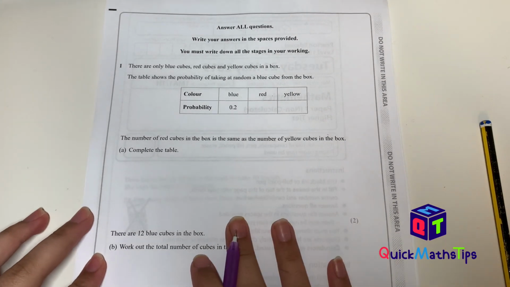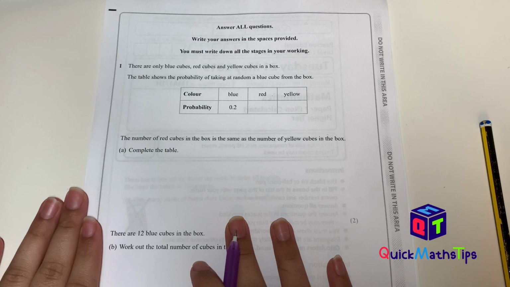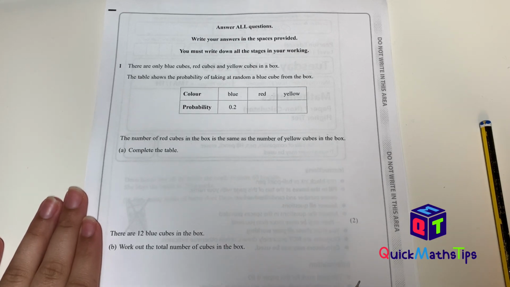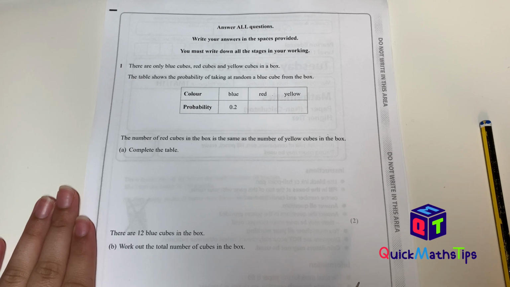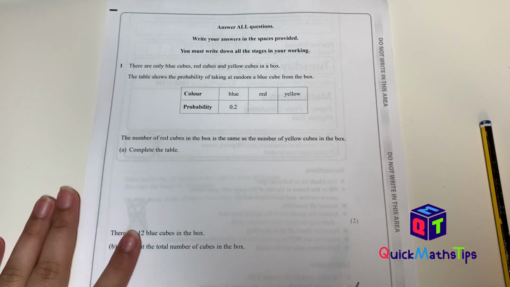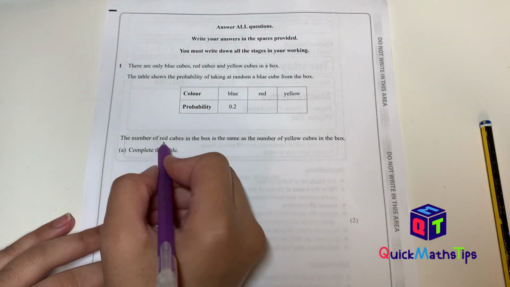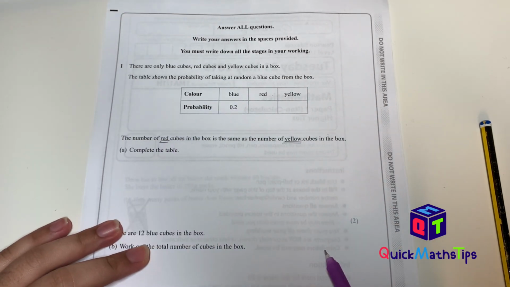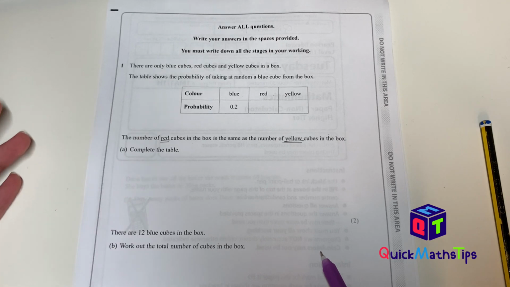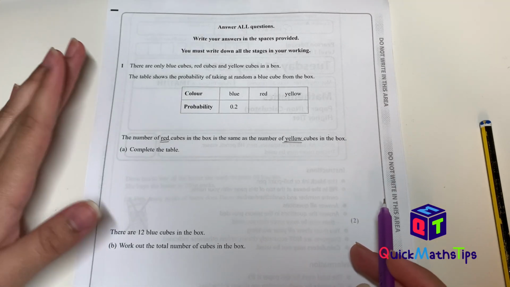Let's get started. So, question 1, there are only blue cubes, red cubes, and yellow cubes in a box. The table shows the probability of taking at random a blue cube from the box. The number of red is the same as the number of yellow. So there are the same amount of red cubes as there are yellow cubes inside this box. Complete the table. Now, we know probability always adds up to 1.